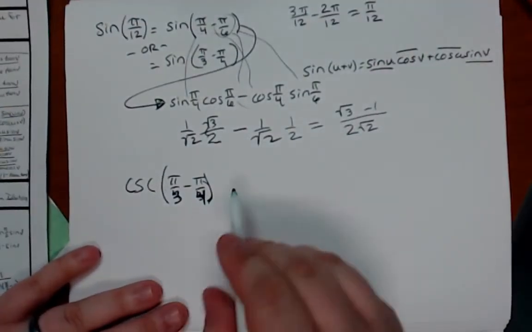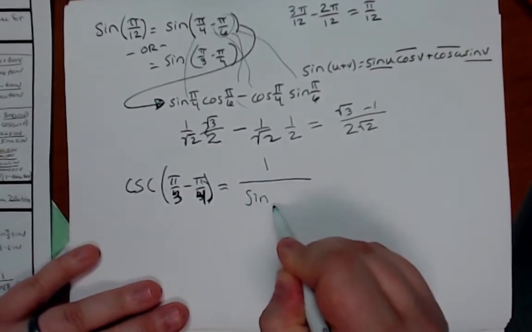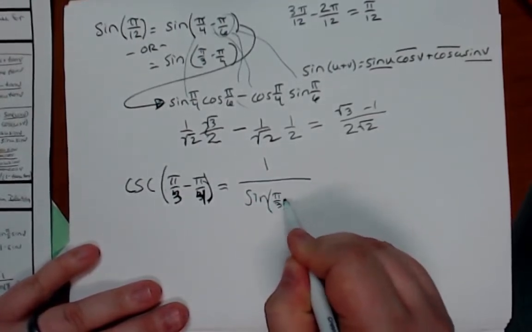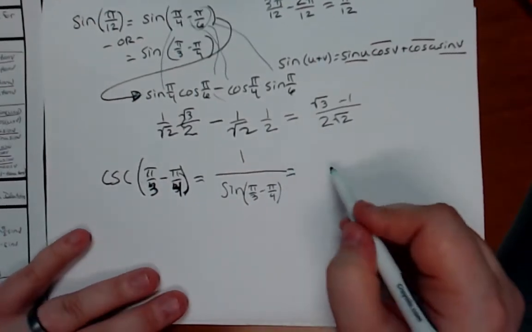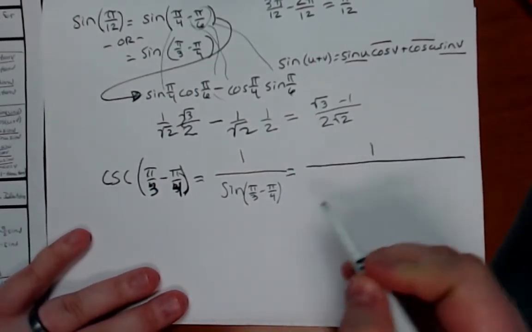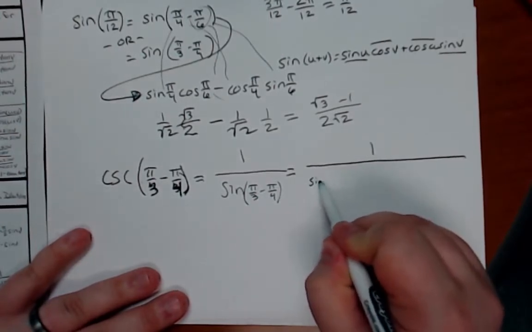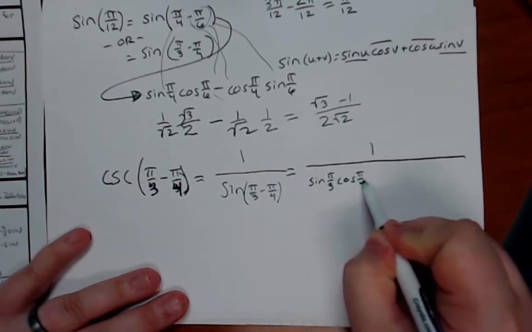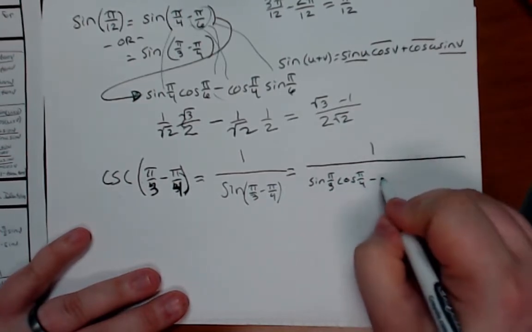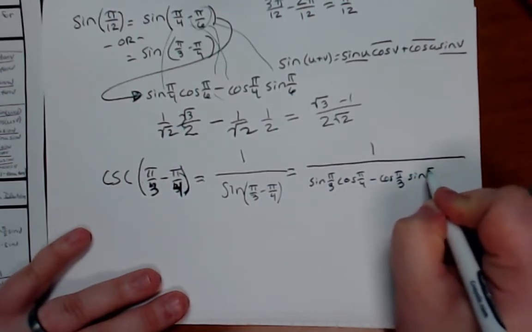If I wanted cosecant, well, I know that cosecant is just 1 over sine of pi over 3 minus pi over 4. Well, that's 1 over sine pi over 3, cosine pi over 4, minus cosine pi over 3, sine pi over 4.